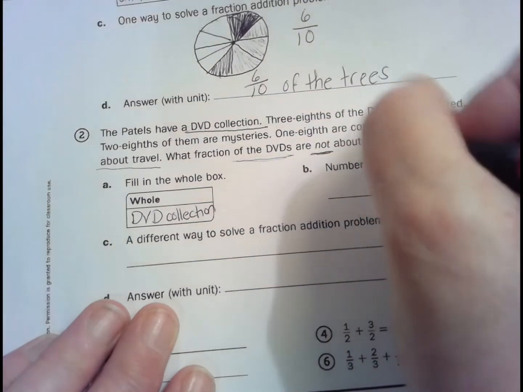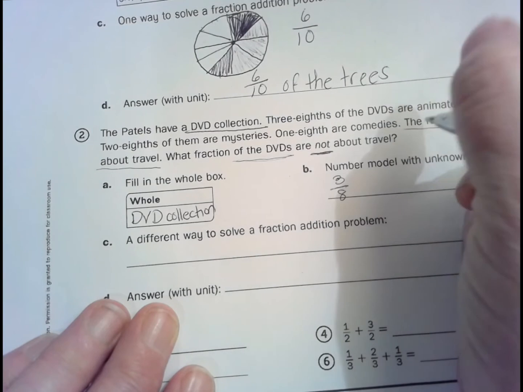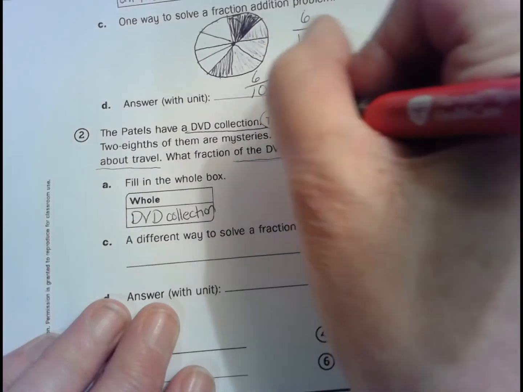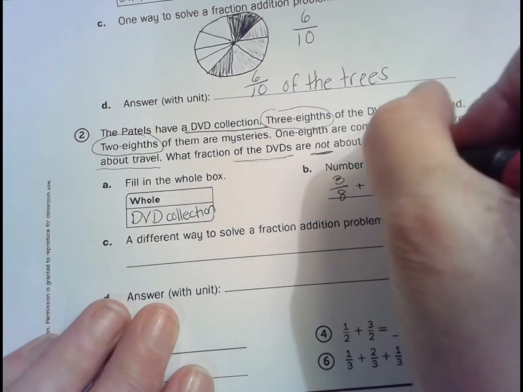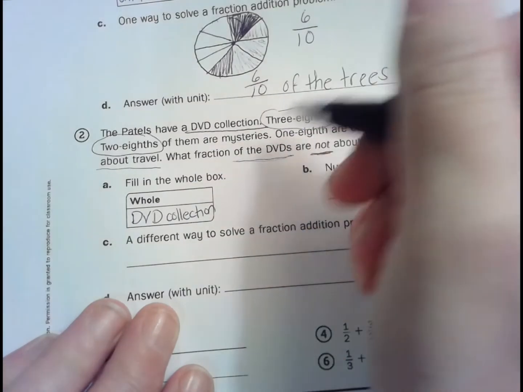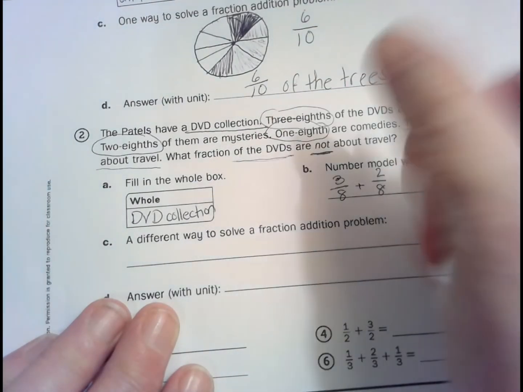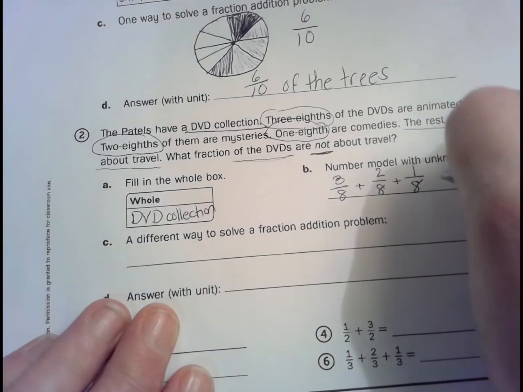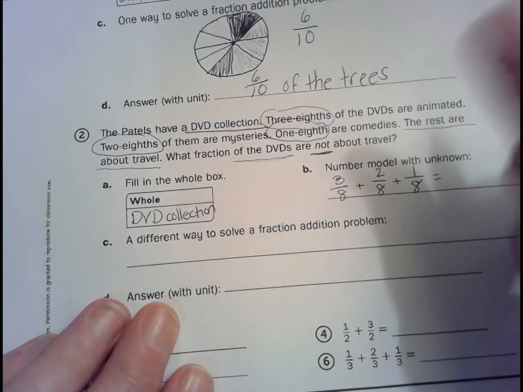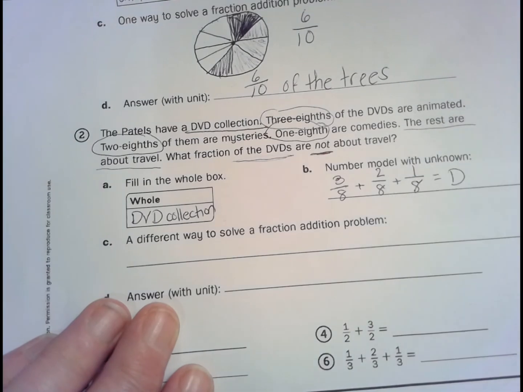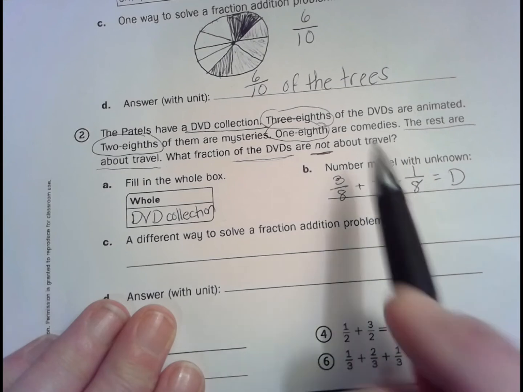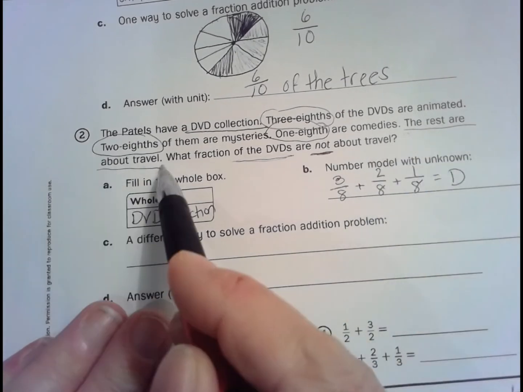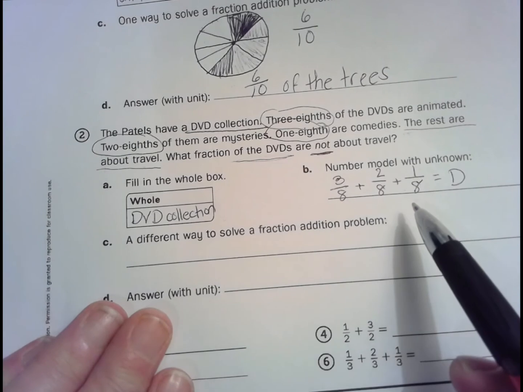Well, 3/8, because 3/8 are animated, and then 2/8, and then 1/8 equals, and we say equals D. D for DVD. So these are the ones that are not about travel. The rest are about travel. These are not about travel.